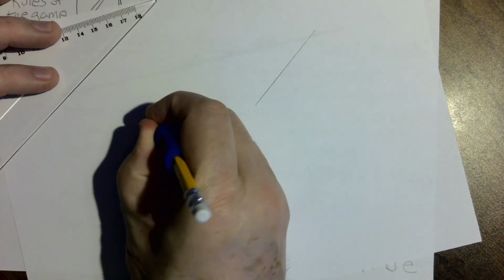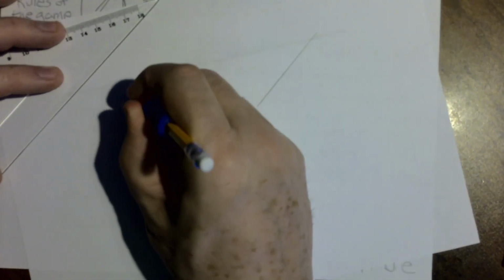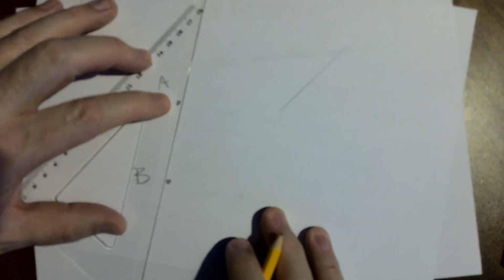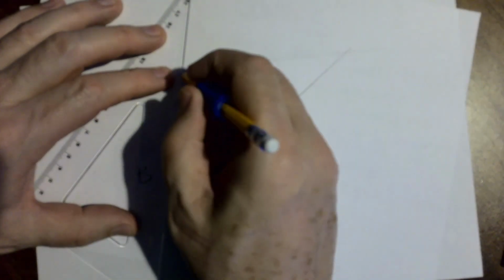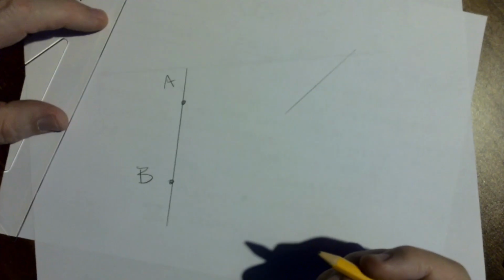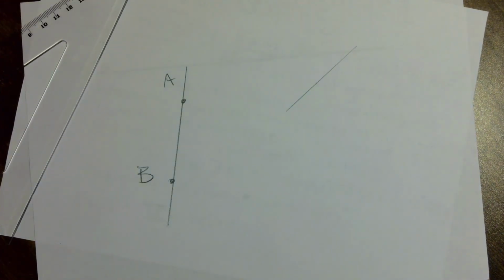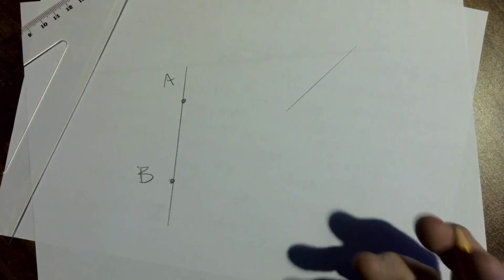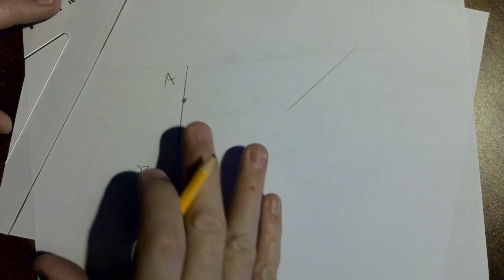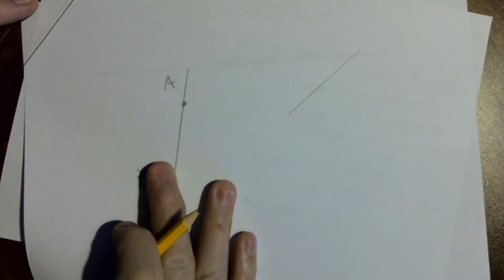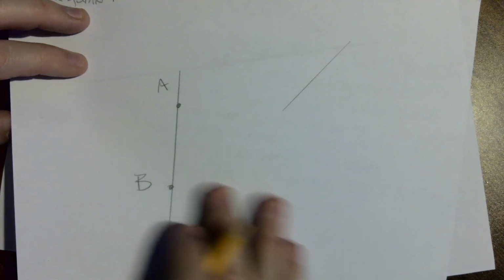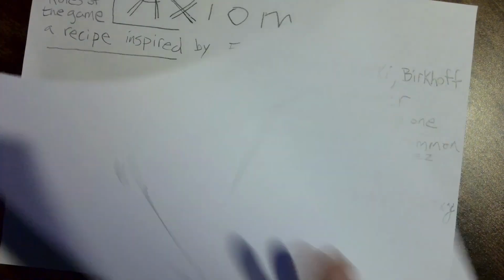If you have 2 points, any 2 points, let's call one A and the other point B. How many lines go through both those points? 1. Not going to prove that because it's obvious. Everyone gives that same answer. It's intuitive, and it's so very basic. It's just a simple idea. Let's just make that an axiom.